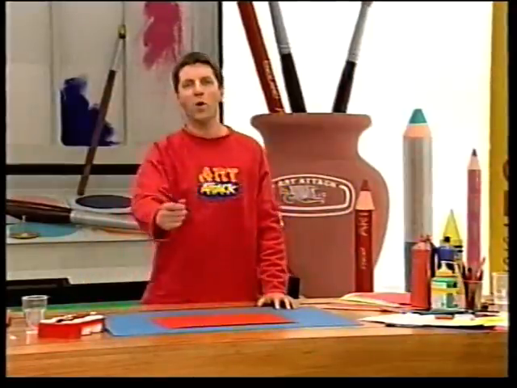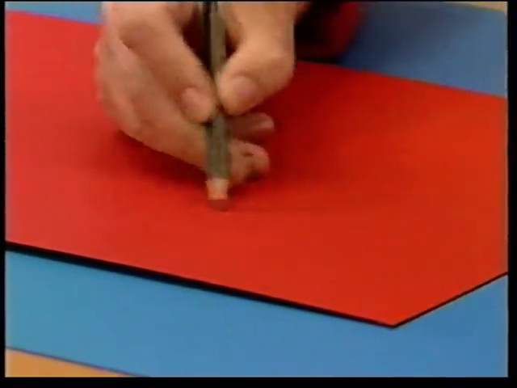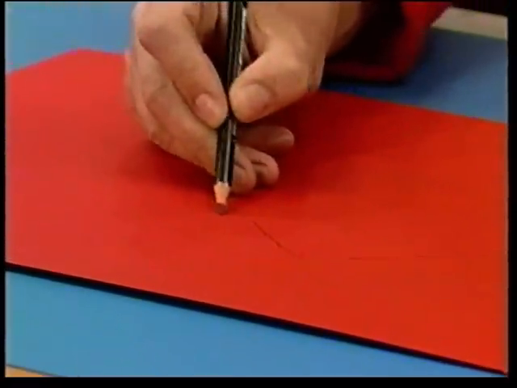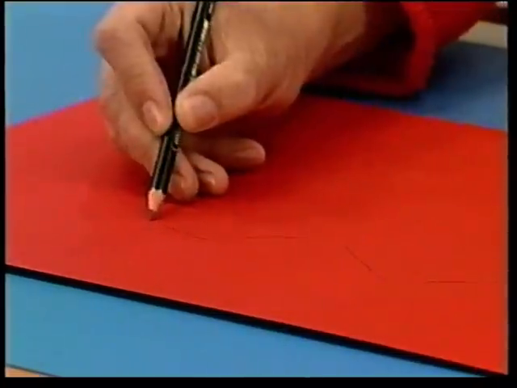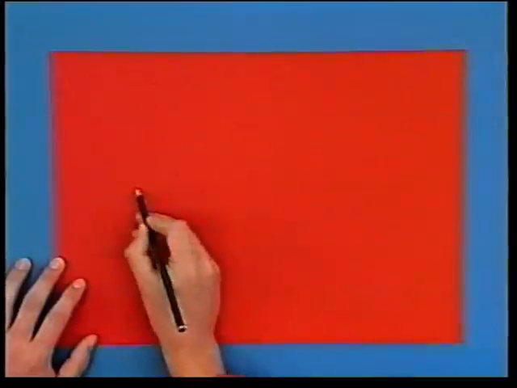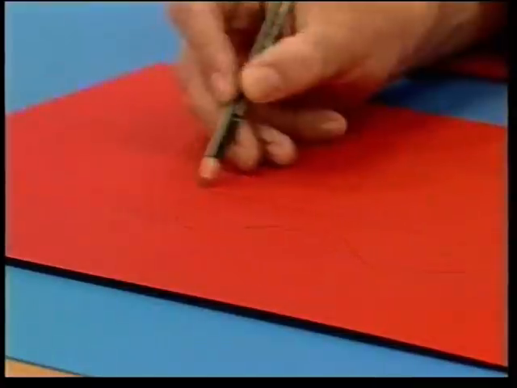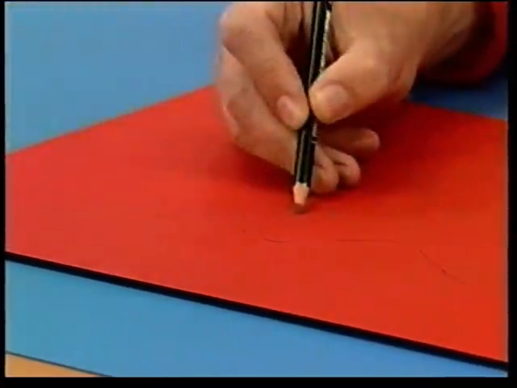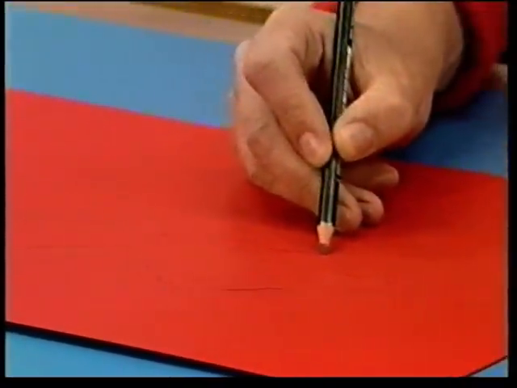OK, what about the good old pencil? Now, the great thing about pencils is you can just sketch very quickly with them and put in rough shapes of your picture. And then when you've actually finished your picture, if you're not too happy with the shapes, you can alter them. You can even rub the pencil out at the end.